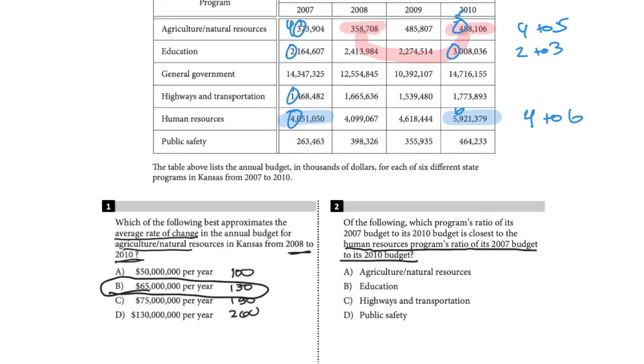That would be 1, and this would be closer to 2, so 1 to 2. And then D, public safety, that's closer to 3, and that would be closer to 5. So I've got 3 to 5, 4 to 6, 1 to 2, 2 to 3, 4 to 5. Well, hopefully we recognize that 4 to 6 can be reduced to 2 to 3. And that means education is the correct answer.